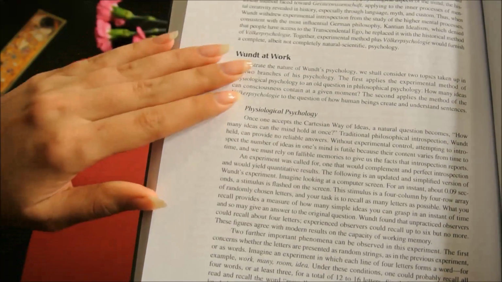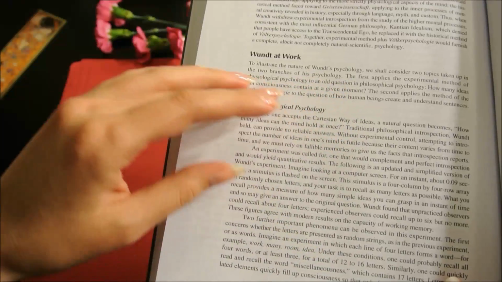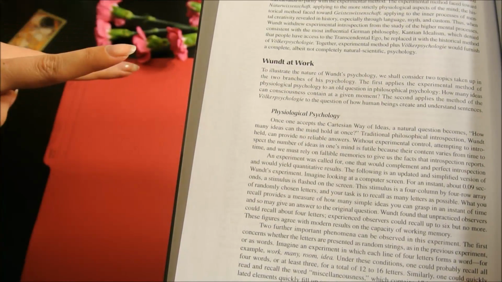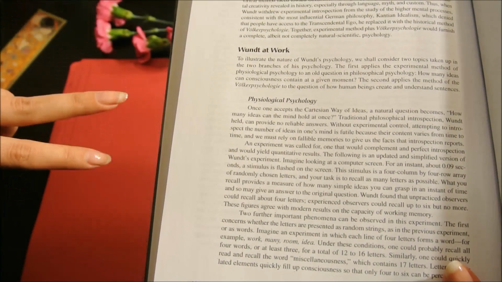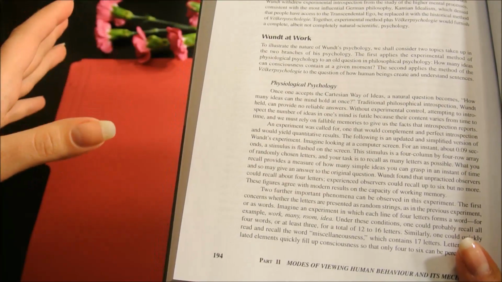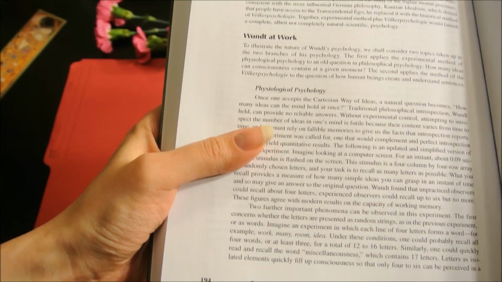So as you saw, this is all blah blah blah, but at the end of the day, wound psychology, two things: physiological psychology and Volcker psychology. So those are the two things I need to remember. Those are keywords for sure. This is a theory, wound psychology, it's an important person, and that is what I will take down in my notes.